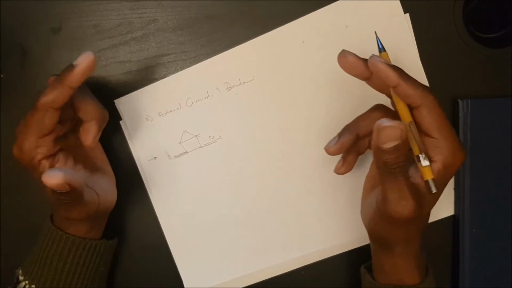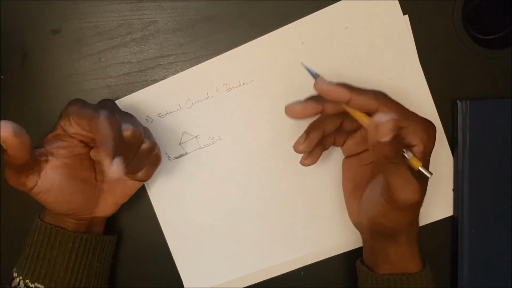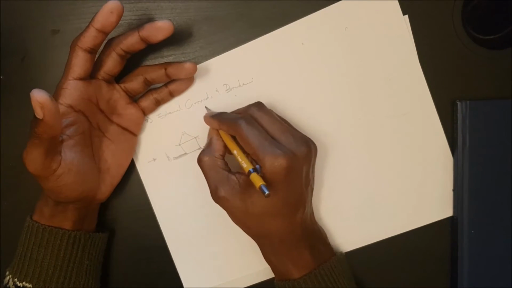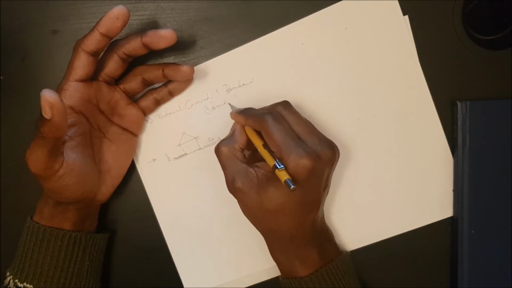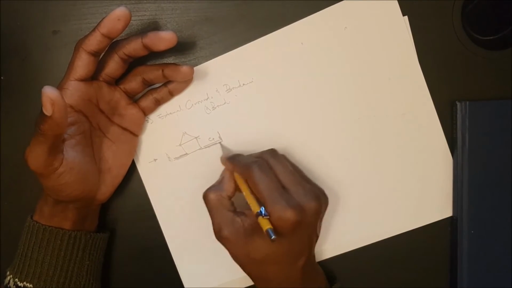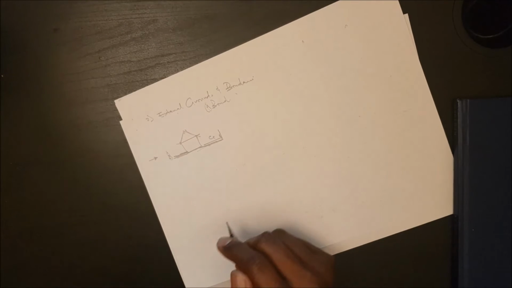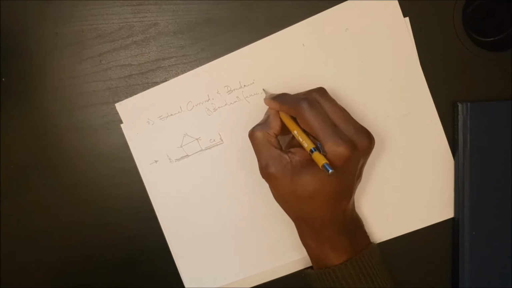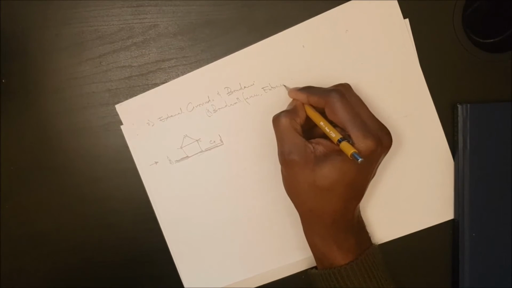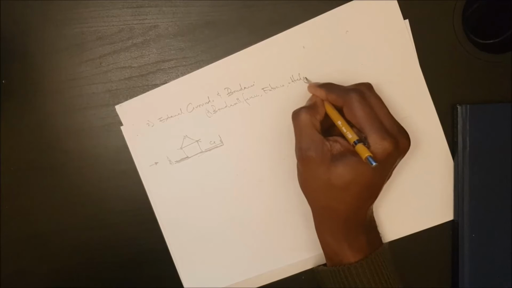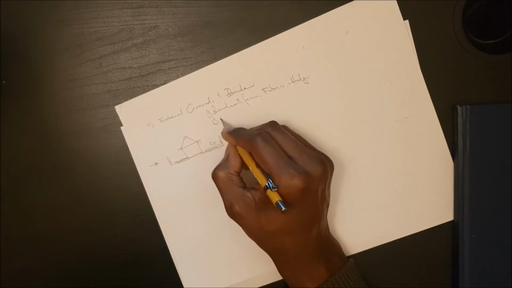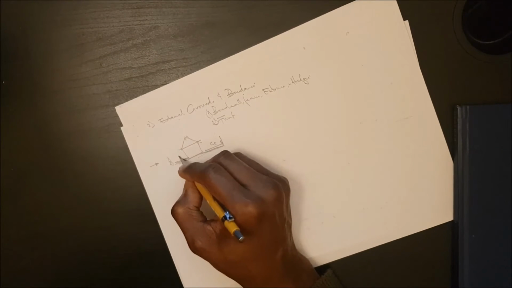I'd like you to make a written note of the type and the condition of the following. Number one, boundary walls. Are there any boundary walls? Again, what you're making a note of is the type and the condition. You're looking at boundary walls, fences, entrance gates, or hedges. Just make a note. Number two, the front garden.